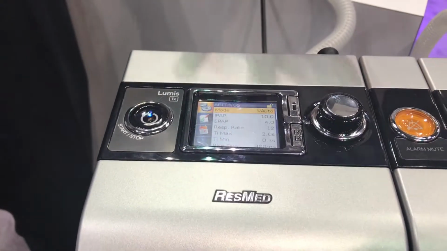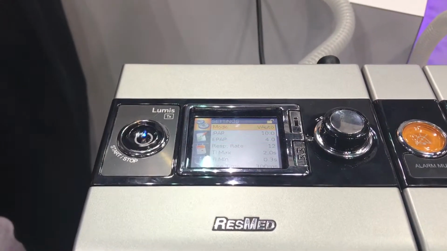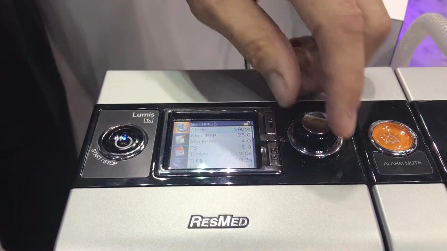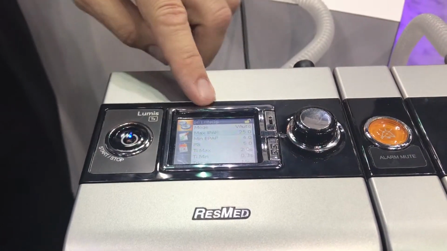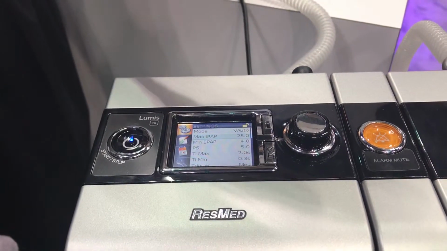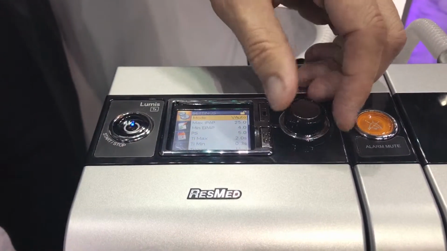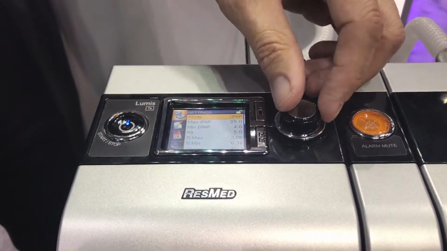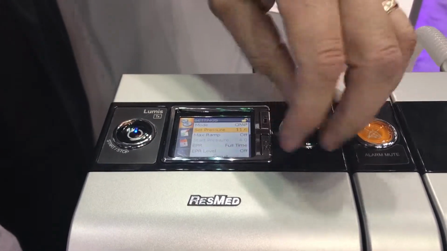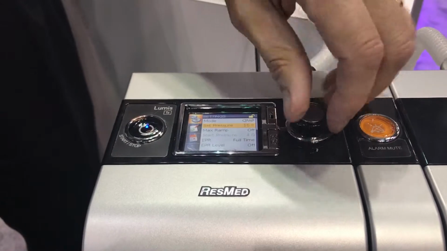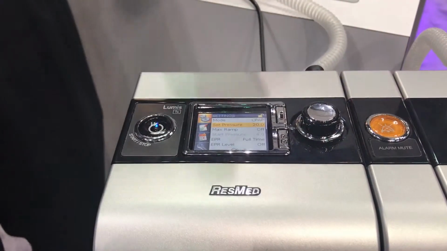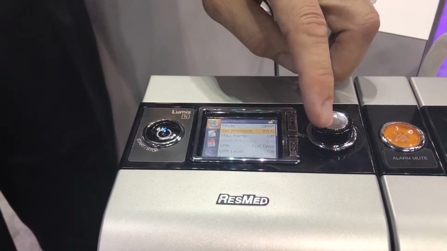The auto would be auto adjusting for OSA, but in a bi-level, right? And the main thing about that is if you had a high pressure patient, the maximum pressure in the auto is 25 centimeters of water. If I'm in the CPAP modes, the highest pressure that I can use is 20 centimeters of water. So moving into the bi-level modes allows me to go as high as 25, right?